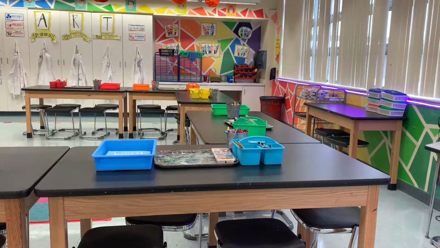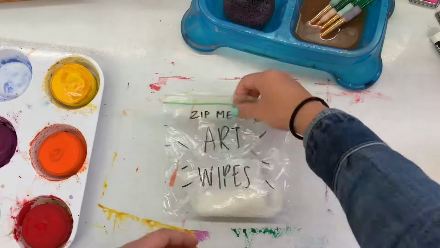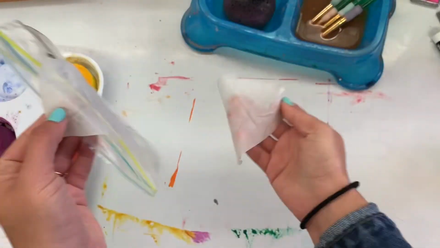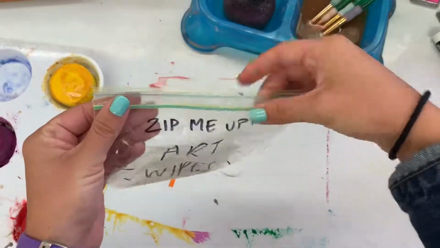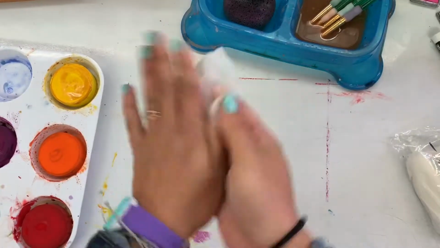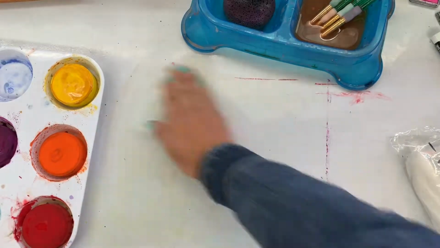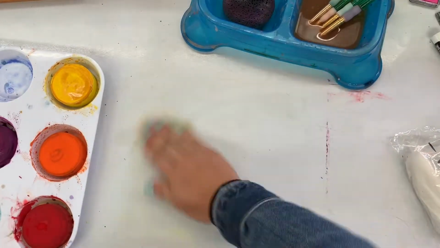When you're finished and put your painting on the drying rack and hang up your apron, it's time to go back to your table and open your bag of art wipes. Art wipes are what we use to clean up our hands and our area. We don't use the sink. So today I take out one art wipe. That's all I need to wash my hands first.